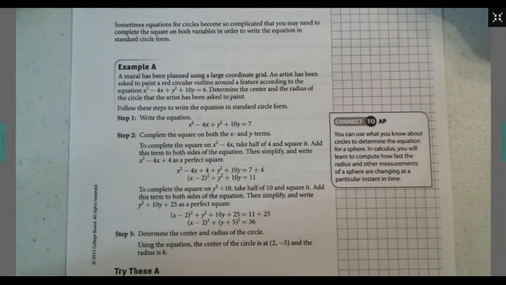A mural has been planned using a large coordinate grid. An artist has been asked to paint a red circular outline around a feature according to the equation x squared minus 4x plus y squared plus 10y equals 6. Determine the center and the radius of the circle that the artist has been asked to paint. Follow these steps to write the equation in standard circle form.